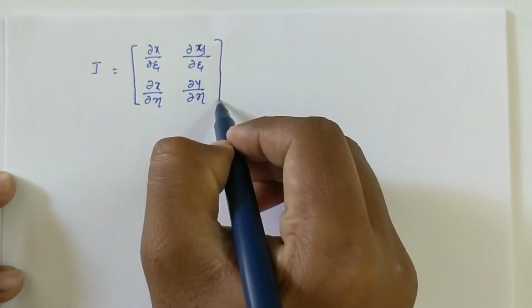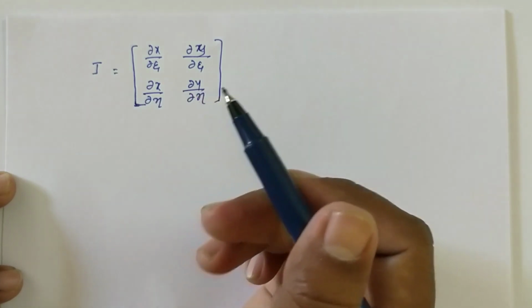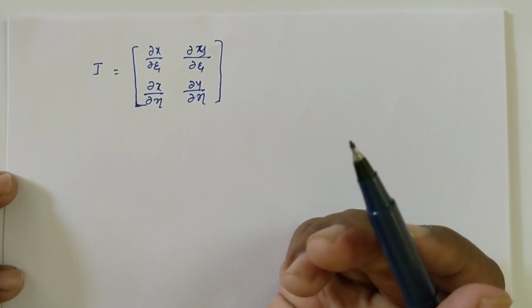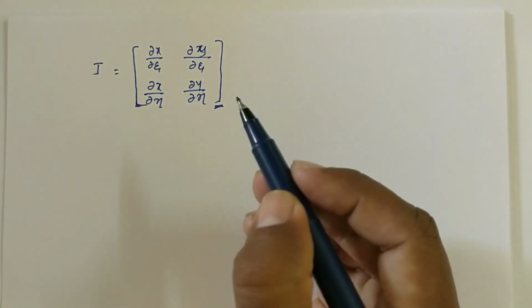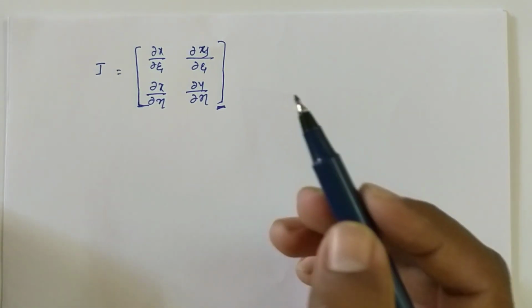This Jacobian matrix is a scaling matrix which correlates between Cartesian coordinates and natural coordinates with respect to differentials of displacement functions. So now what we have to do is use isoparametric representation.